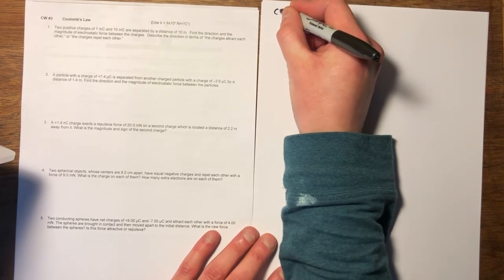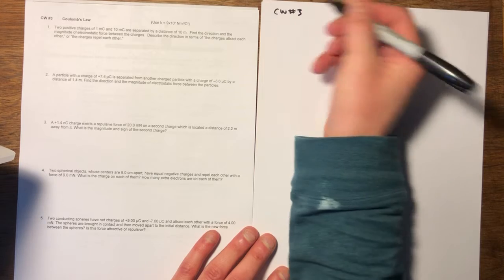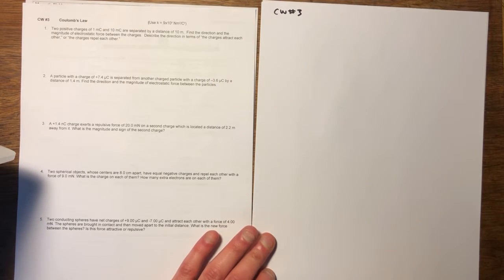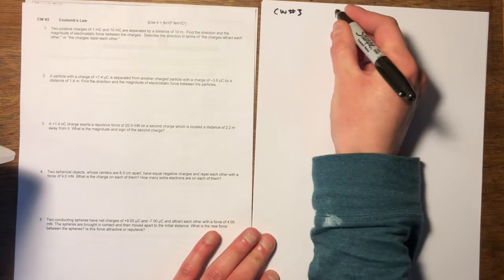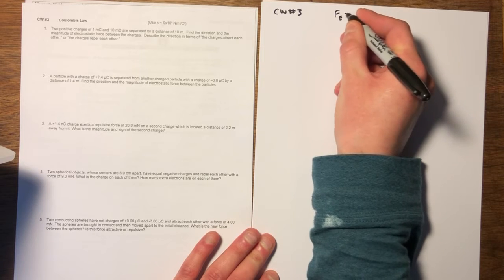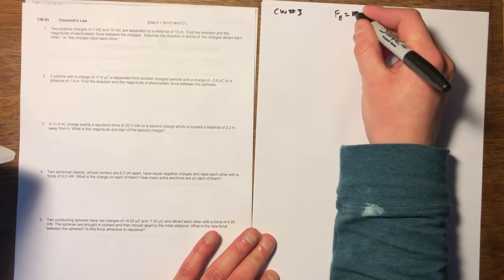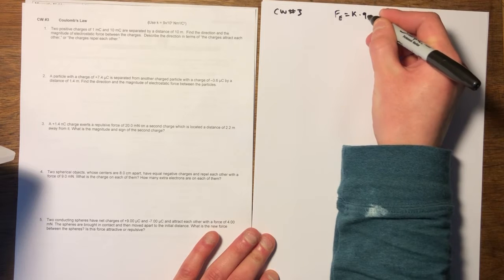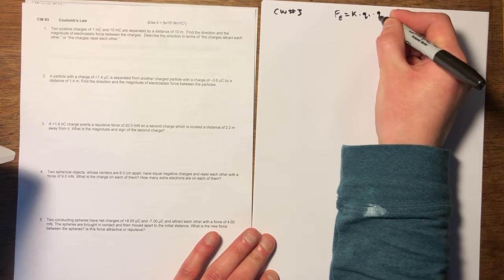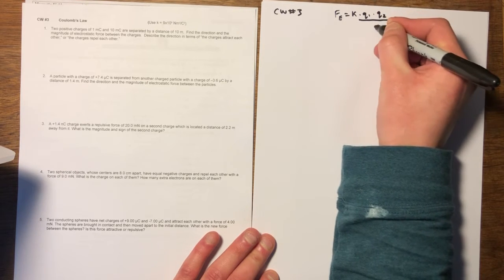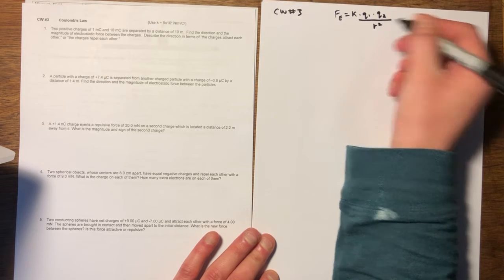So you can see that, Coulomb's law. We're going to be using this equation, Coulomb's law, times Q2 over R squared. All right.